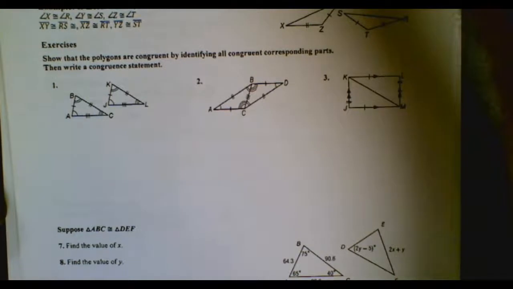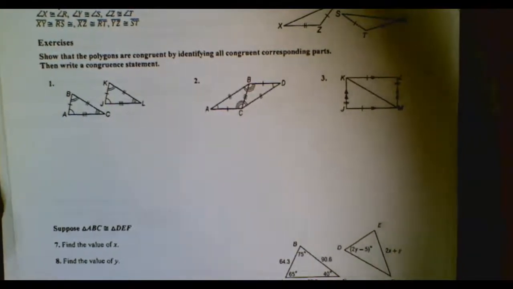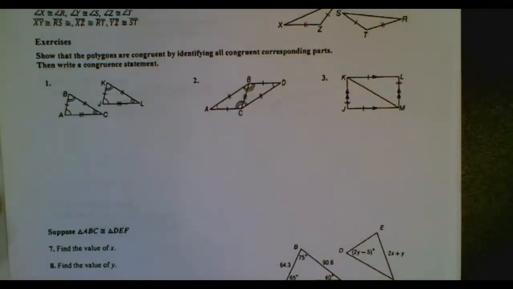and again, guys, as you're taking notes, you need to draw these figures. But as I look at those 3 diagrams, here's the other scenario. This is the scenario where I am given the diagrams, and I am told which parts go together by the markings on the diagram, not by a congruent statement. Okay, so in this case, they want me to show that these 2 triangles are congruent by identifying all 6 corresponding parts. And then we'll write the congruent statement.